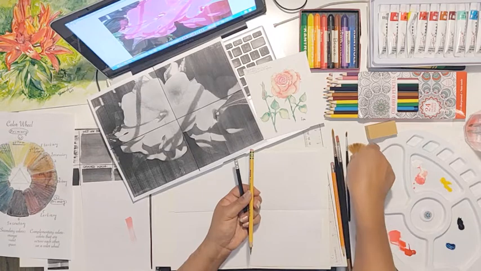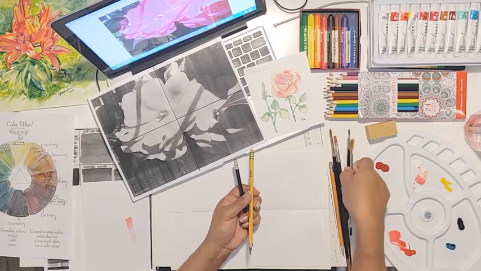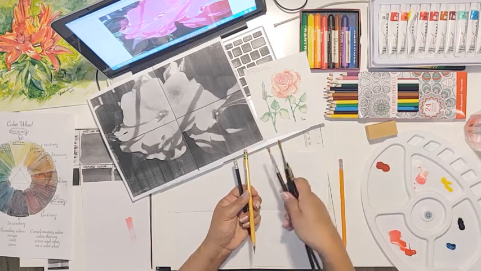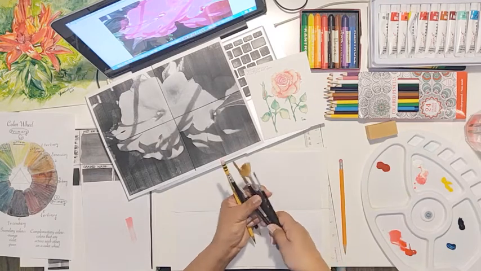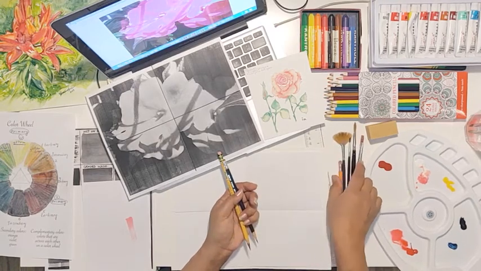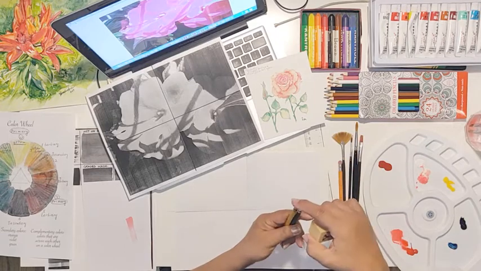If you want to use watercolors, you don't have to use watercolor paints. It's good to have a few brushes. Sometimes brushes come with your watercolor palettes. An eraser, or just the eraser from your pencil.